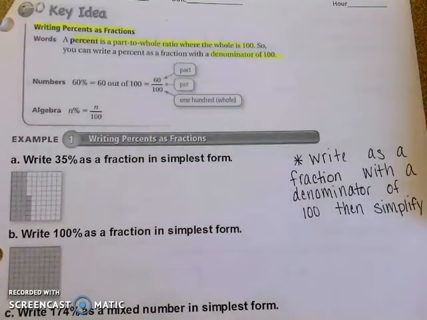Okay, now we're going to more formally look at writing a percent as a fraction. We know a percent is just a ratio where the whole is always 100. That is never going to change. So you can always just put your denominator as 100. Always go there because a percent means per 100.